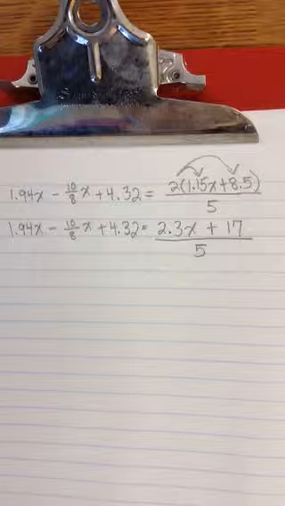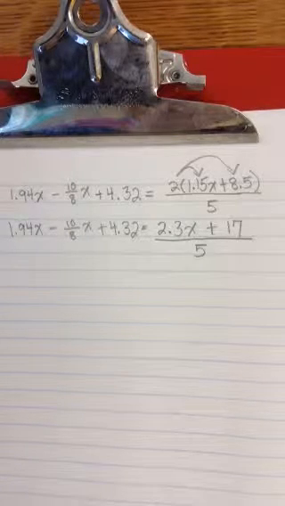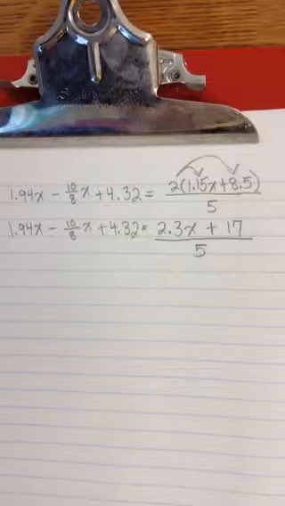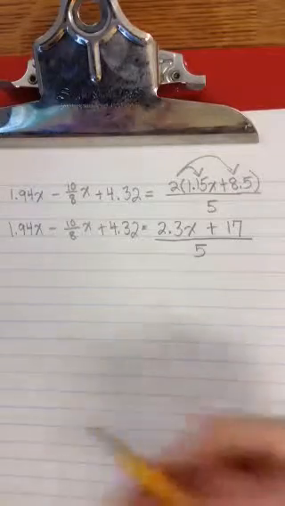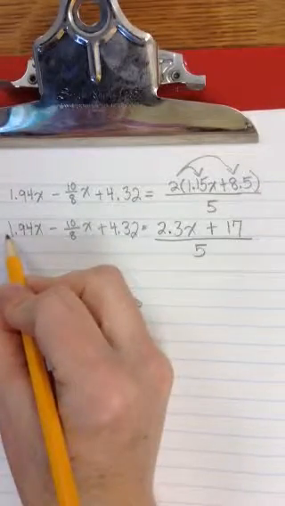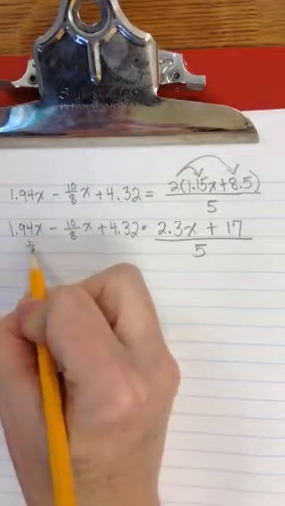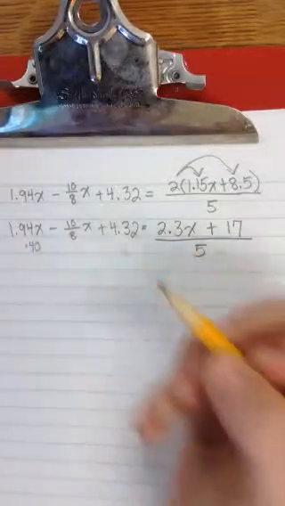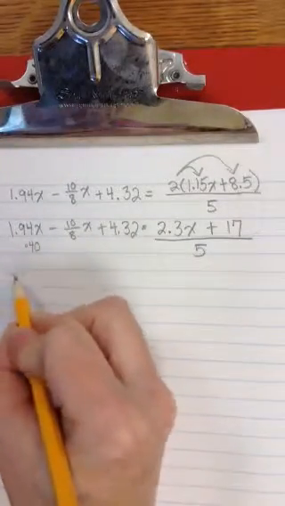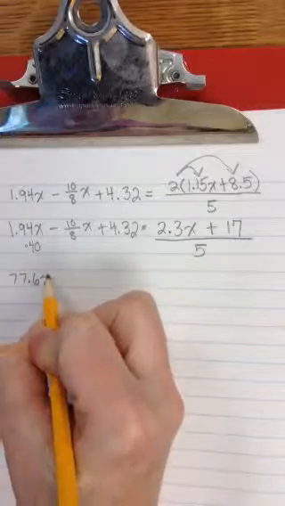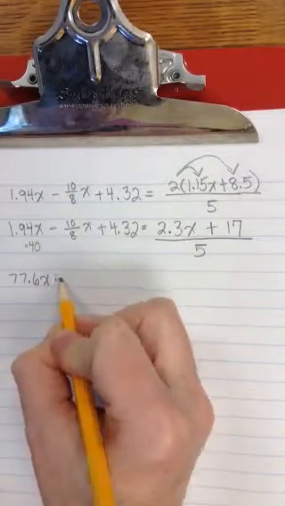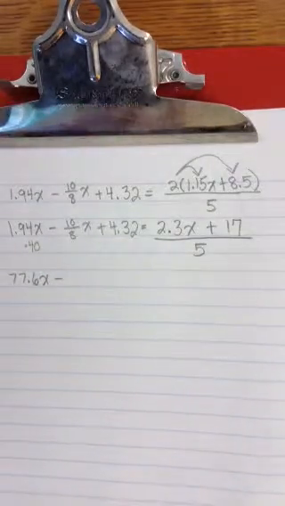The second step was to get rid of the fractions. So I have to multiply everything by 40. So whenever I multiply 1.94x times 40, I now have 77.6x. I'm going to bring down that subtraction sign.